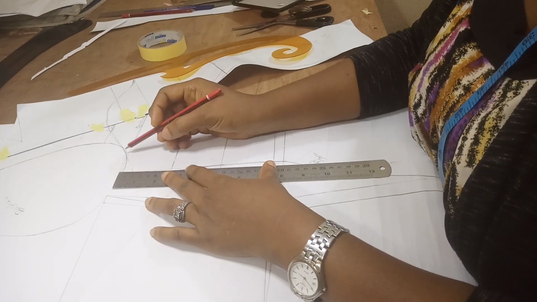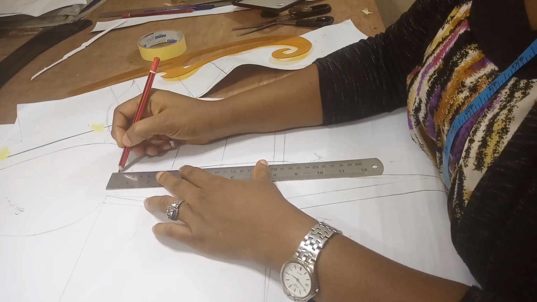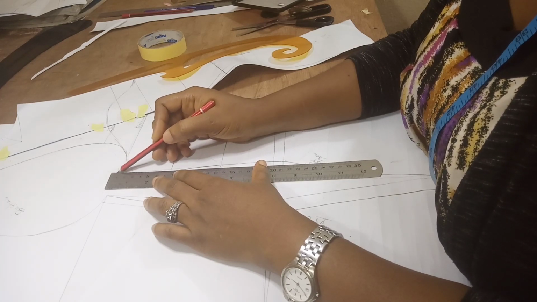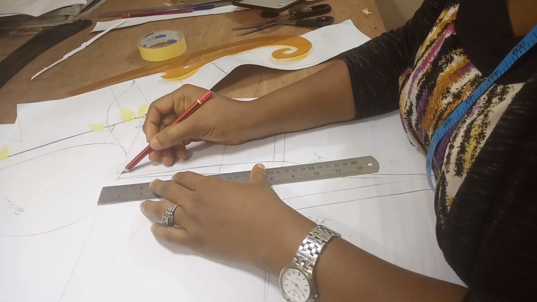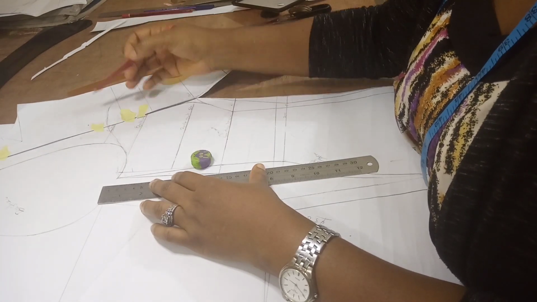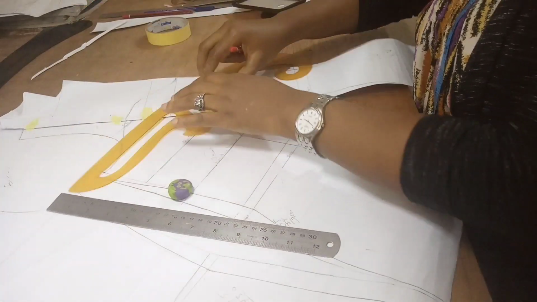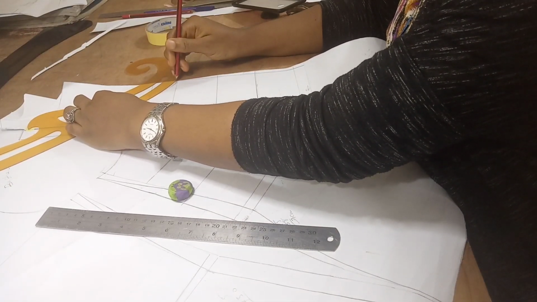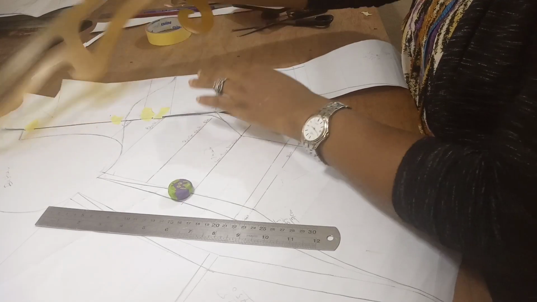Some bustier, around the armpit side is low, or you come up by 1 cm. Some armholes on the pattern are usually deep, so you can come up in order to cover that side. You can come up by 1 cm and connect. But I'm going to use this armhole measurement for that. Let me use the curve. I don't want the edge to be sharp. You see it? So you can use your curve too.